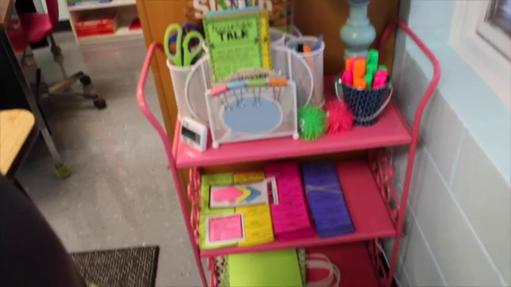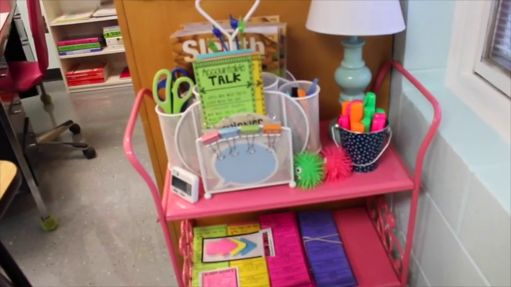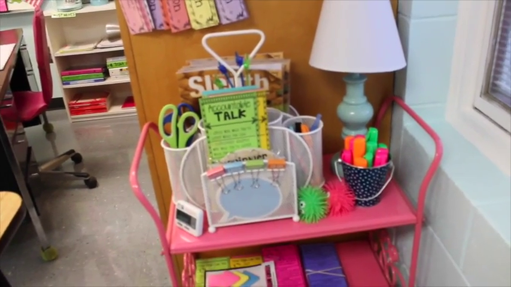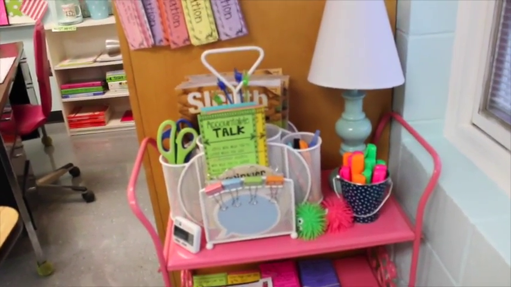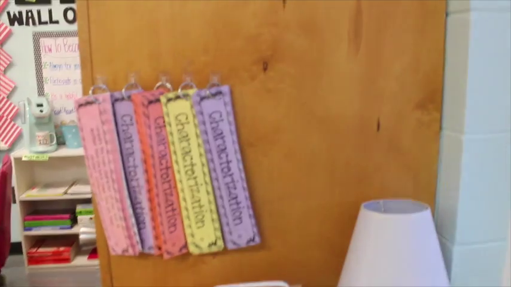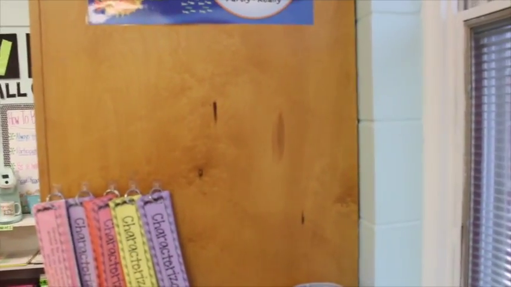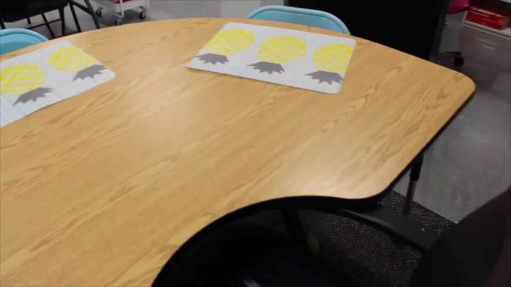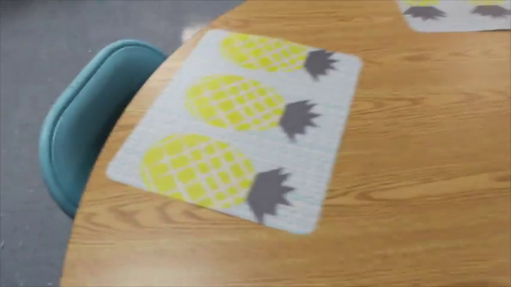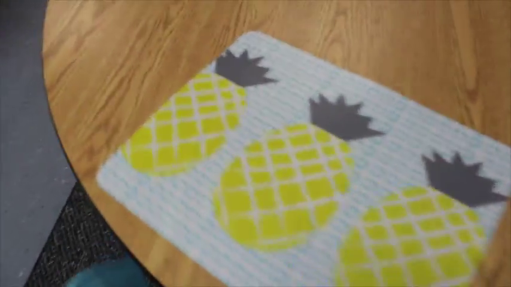Here are some more of my small group supplies. Got Bloom's letters there. Our accountable talk stems, highlighters for the kids, the sleuth, because our anchor series is the Reading Street series. Then we have task cards. I still have to finish filling those out, but I didn't want to take up the whole space because it'll grow throughout the year. Then here's the small group table with our pineapple placemats from Target.